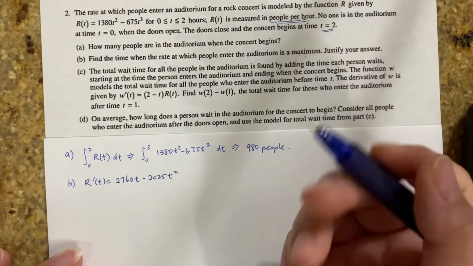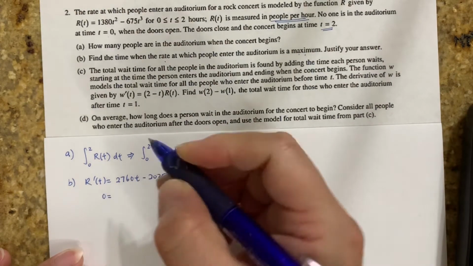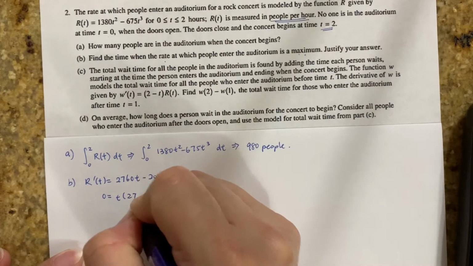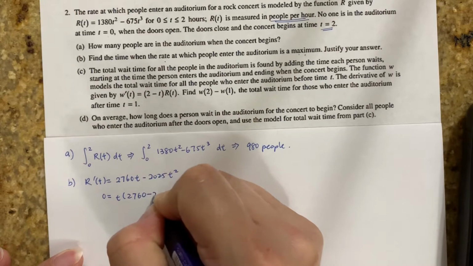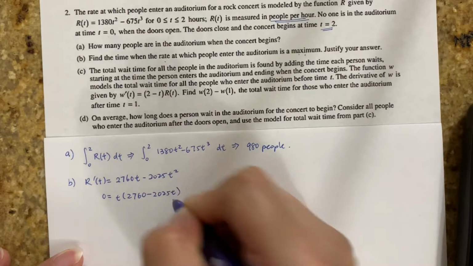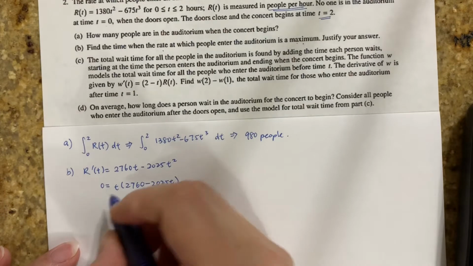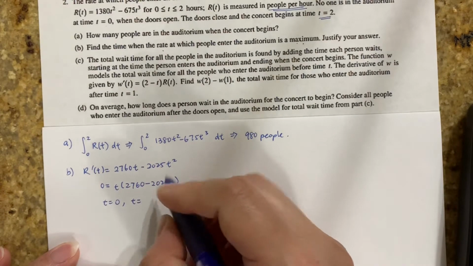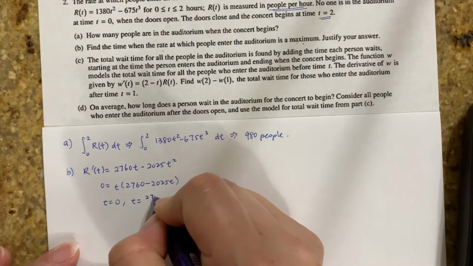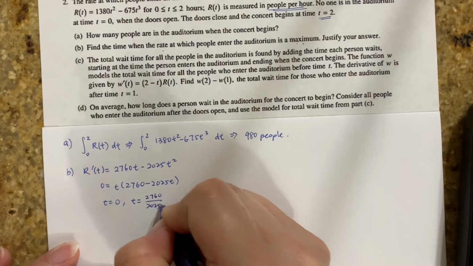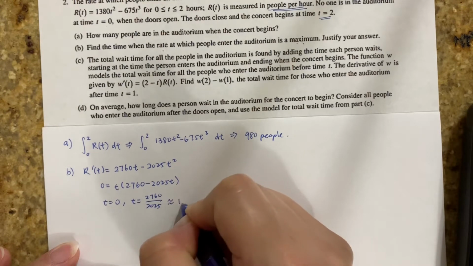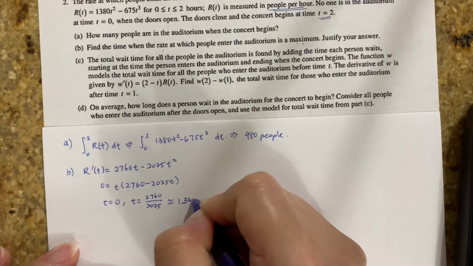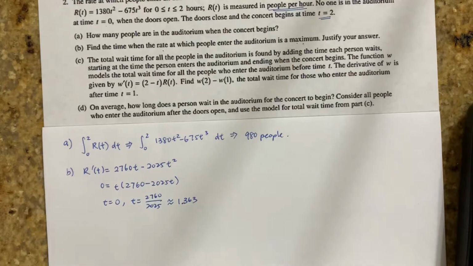So how do you find the maximum? Set that equal to 0, so 0 equals t times 2760 minus 2025 t. You get t equals 0, and t equals 2760 over 2025, and if you divide it through, it's about 1.363. It's not a really clean fraction, so we're going to leave it as 1.363.